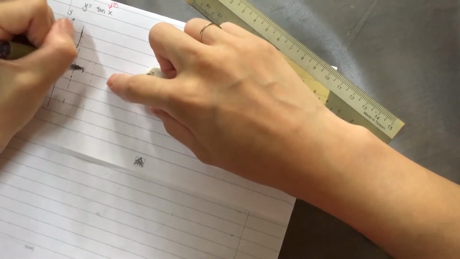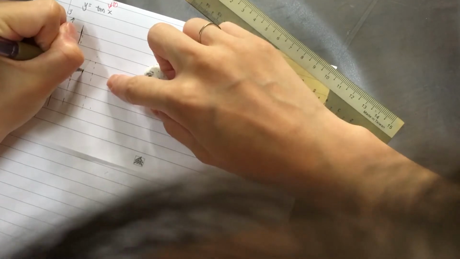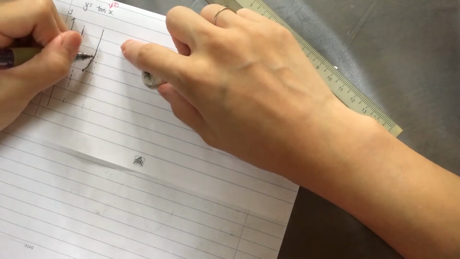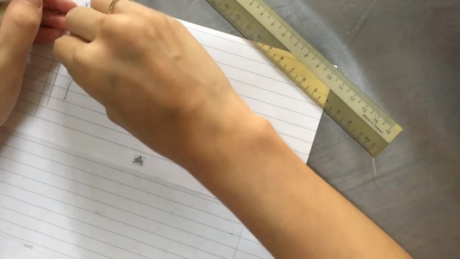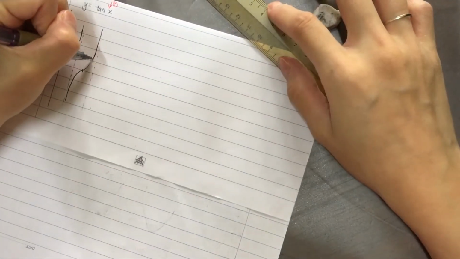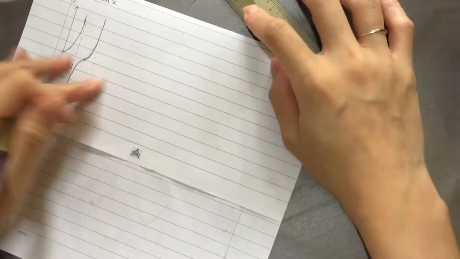So I will draw until it is almost touching the dotted line here, and then here I'll be almost touching the line but growing in negative infinity. It looks something like this.